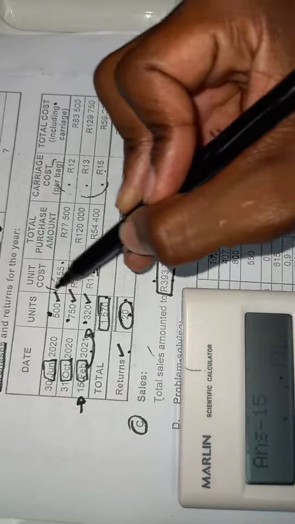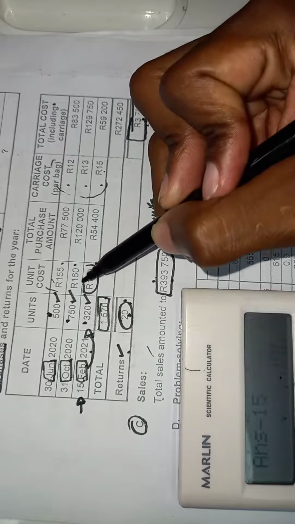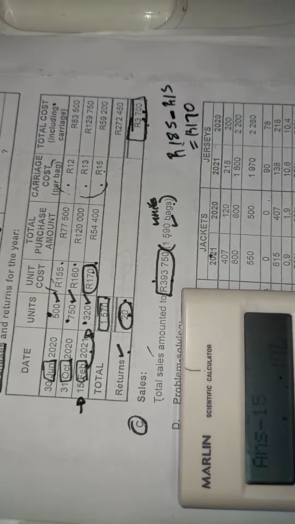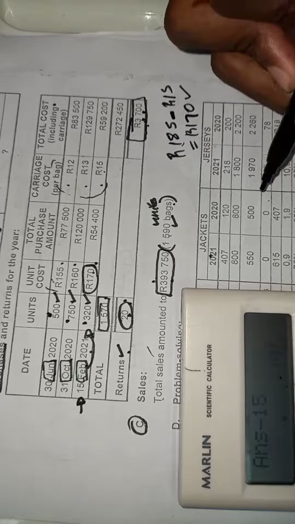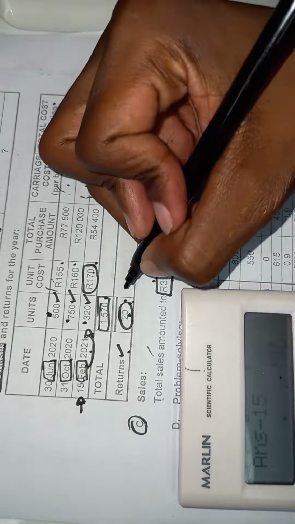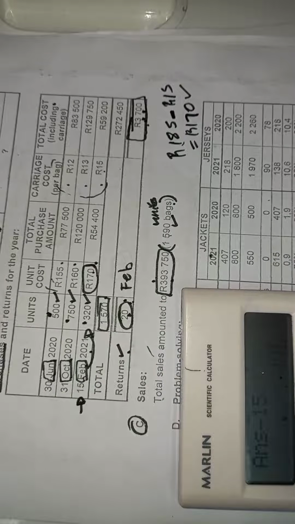And then we get 170. Now you check. Is there any 170 here on your unit cost? Yes, there is 170. Where is it? On February. There is 170. Now, what does that tell you? It simply tells you that the carriage that we used was from February. And since it gives us 170, it tells us that these returns are from February. You get it?